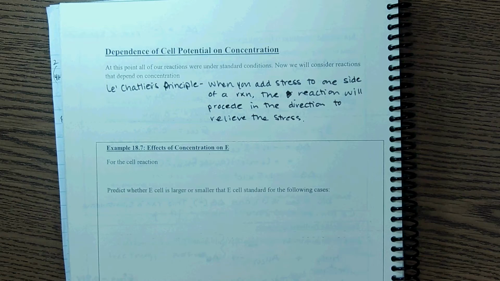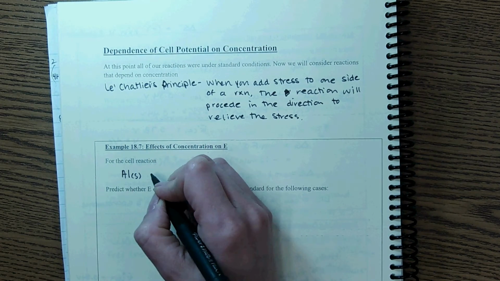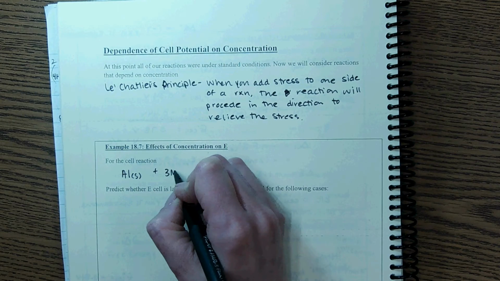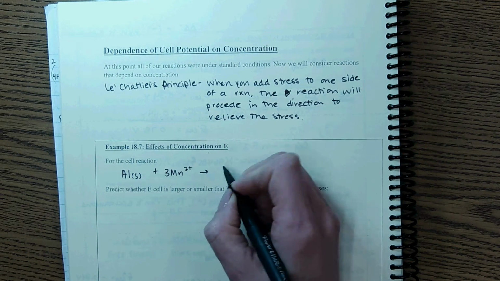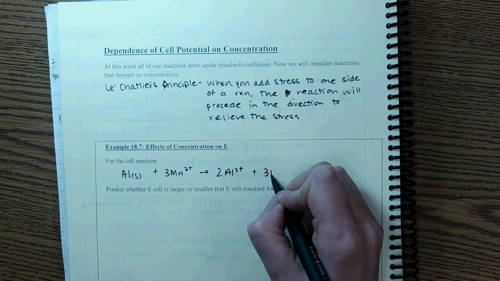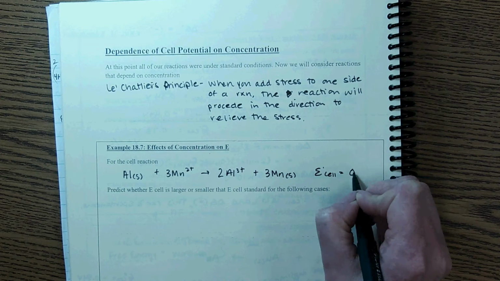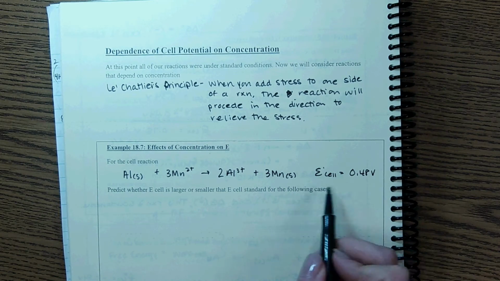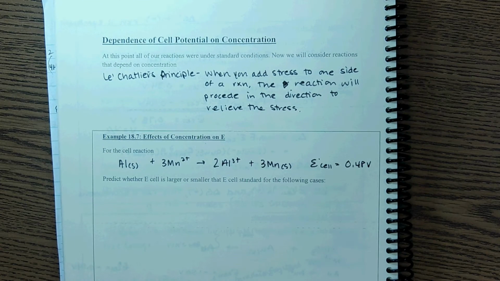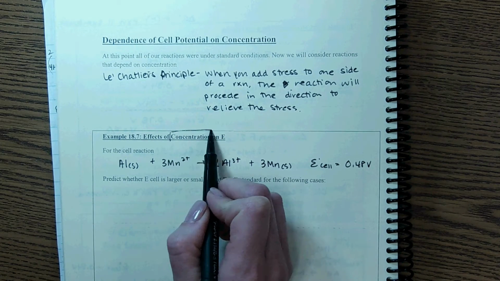So if you have a reaction like Al solid, this is the reaction we're going to look at here in a second, and 3Mn2+ yields 2Al3+ and 3Mn solids with an E standard cell of 0.48, indicating that it is a spontaneous reaction. If we have this reaction, it's spontaneous as written, and we add stress to this situation, and specifically the stress that we're looking at is the concentration.